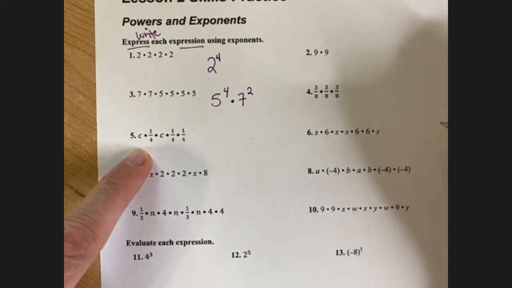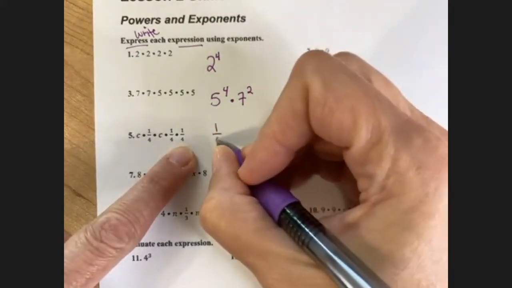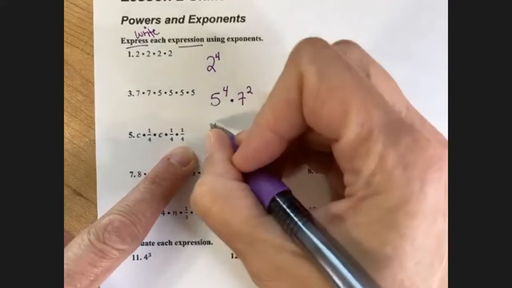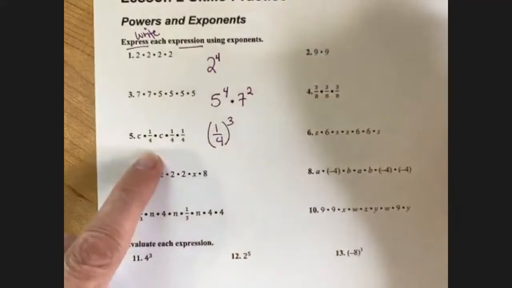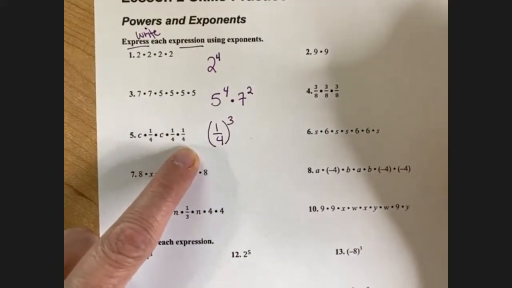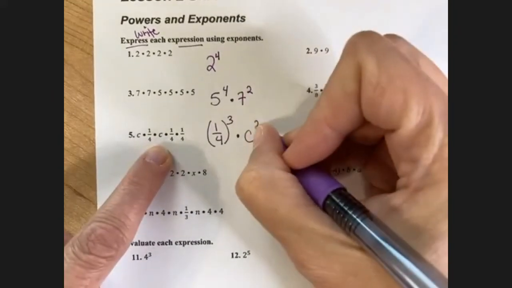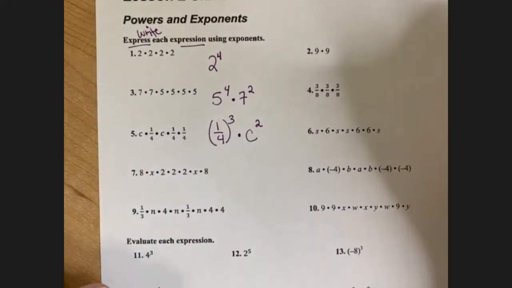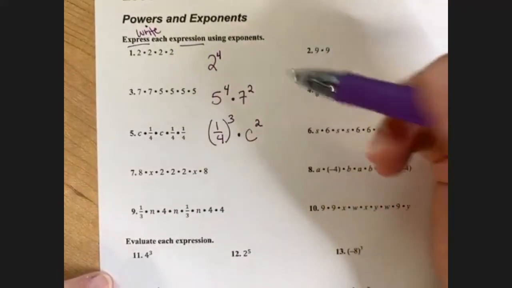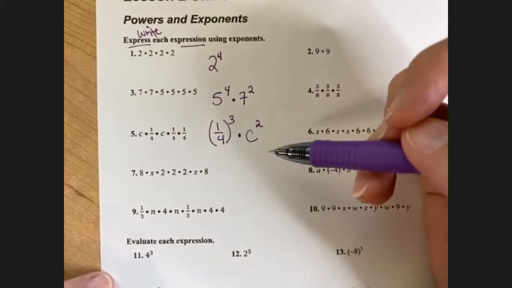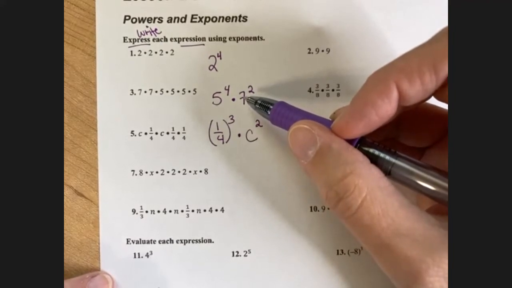Take a look at number 5. Stick with numbers before variables. How many 1/4 do I have? So I have 1/4, but how many times do I have it? In the case of this one, I want to put it in parentheses because it's the whole 1/4 raised to the 3rd power, because there's 3 of them. And then times C, how many C's do you have? 2. And that just helps you understand. Now, going back to the parentheses thing, because these were by themselves to the 4th power, you don't have to use parentheses there. And you don't actually have to use parentheses here. You can if you want to, but you don't have to.